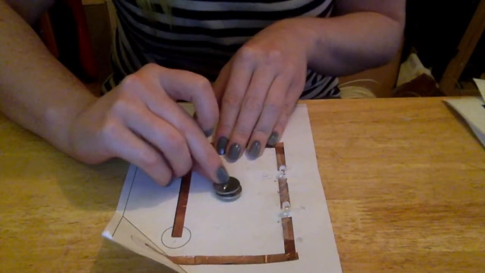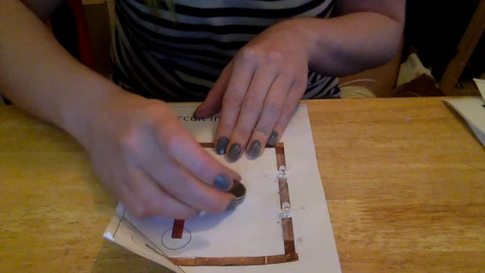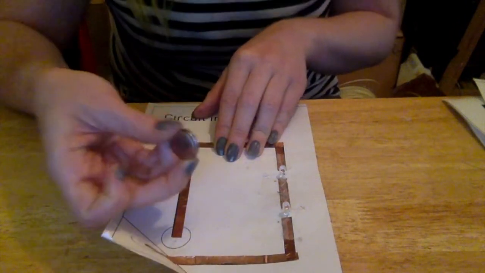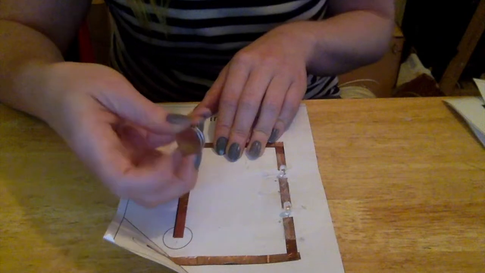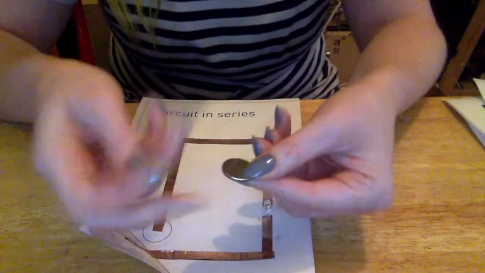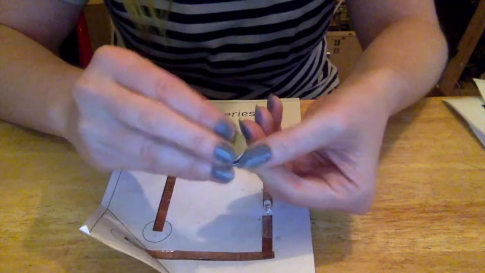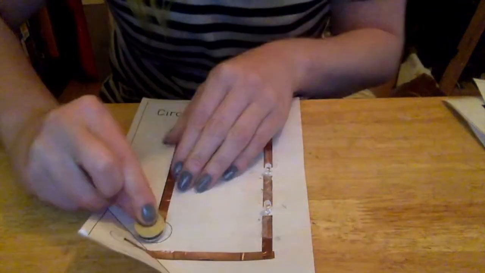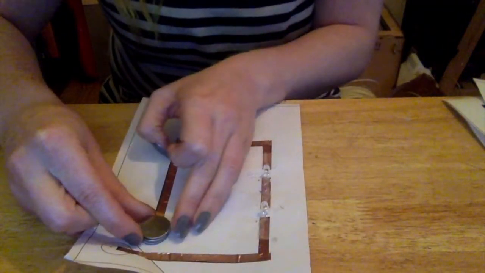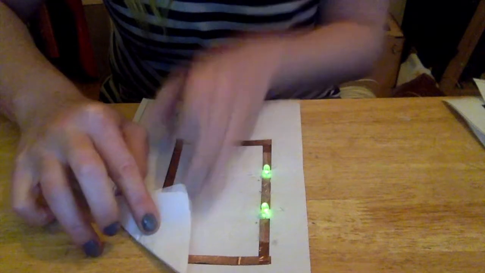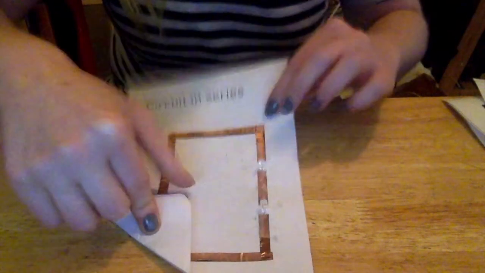If we put 2 batteries on top of each other like this, we're now producing 6 volts out of these batteries by putting them with the negative side touching the positive side. So we've just made kind of one bigger battery. Now if we put this down here and turn it on, you'll see that both of them light.